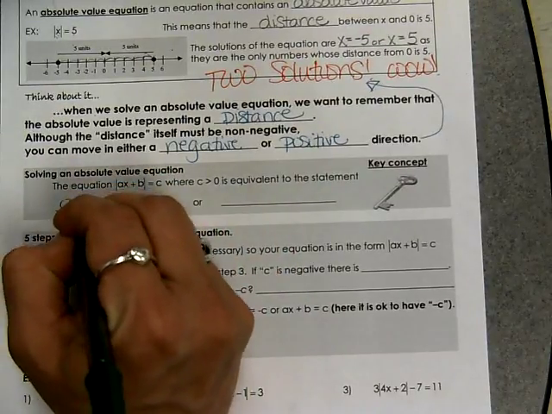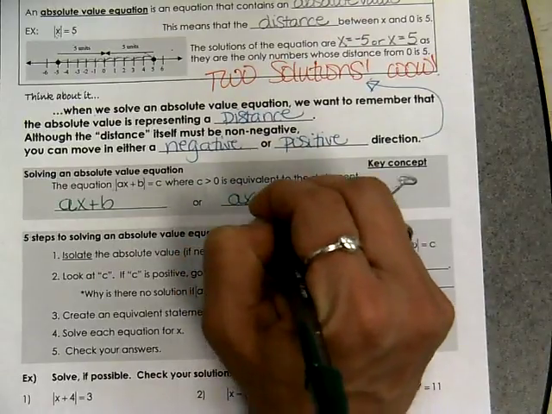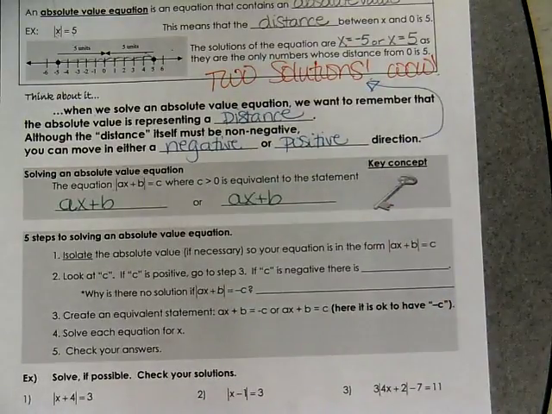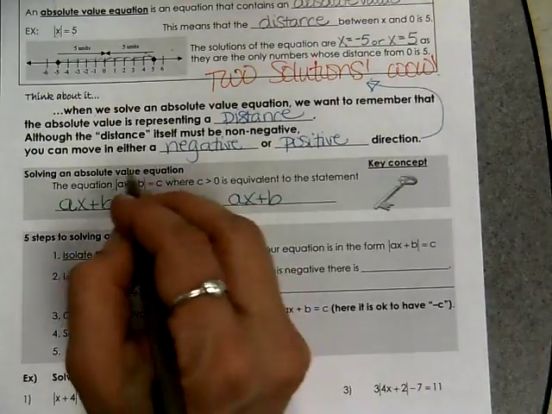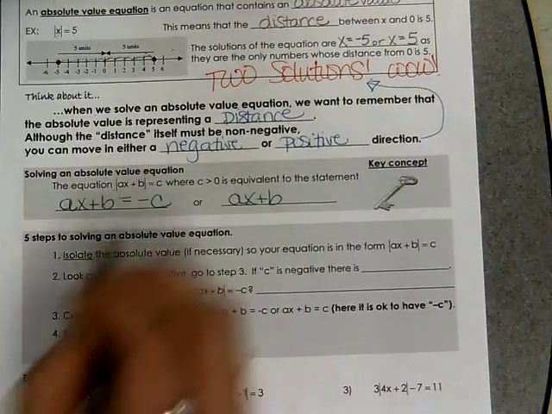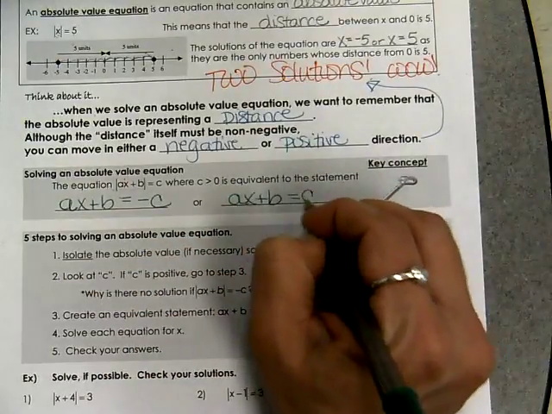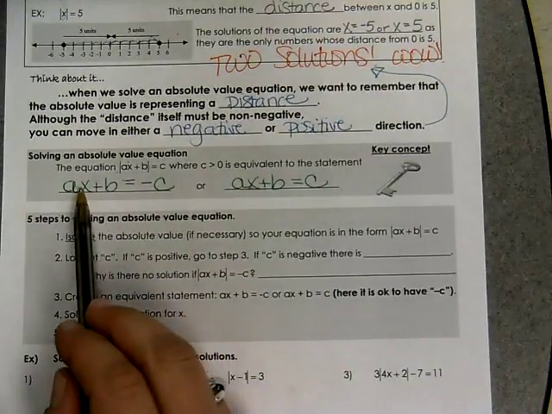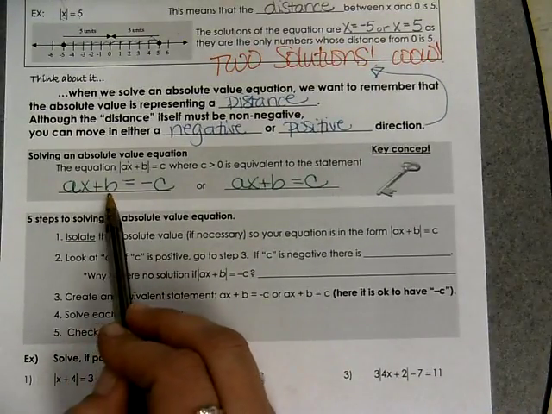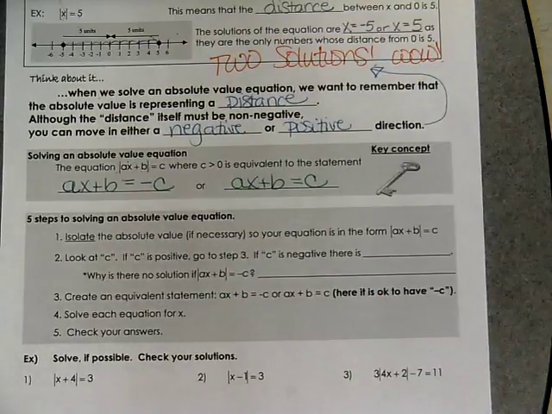So each equation is going to end up with ax plus b. But what's inside could be negative, or what's inside could be positive. So those are the two equations that we'll use. We'll say that ax plus b equals the opposite of c, or ax plus b equals c.